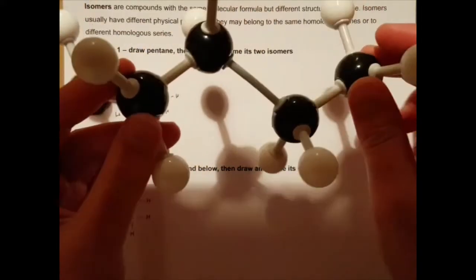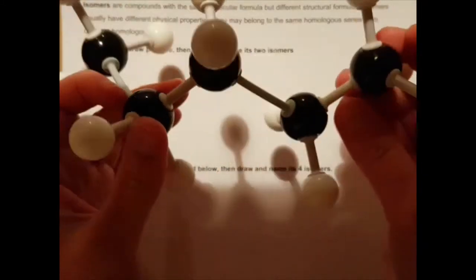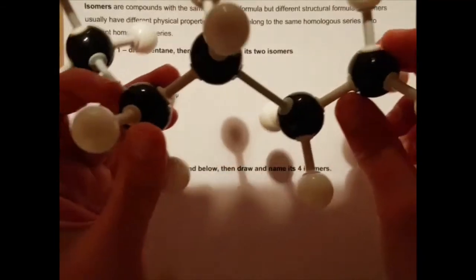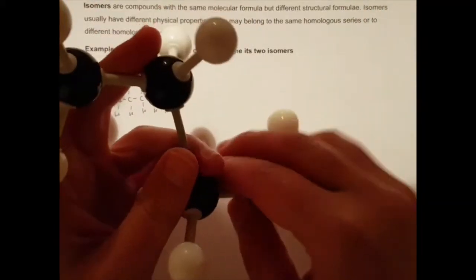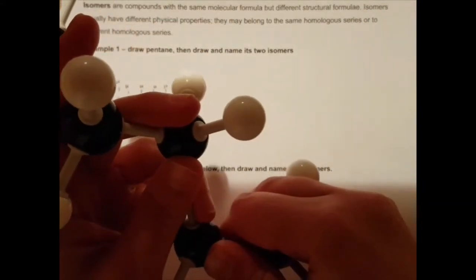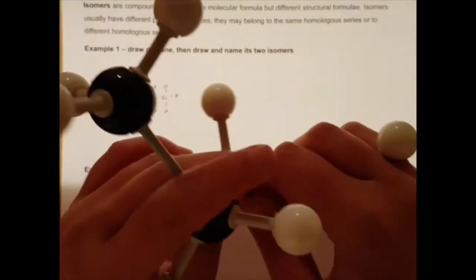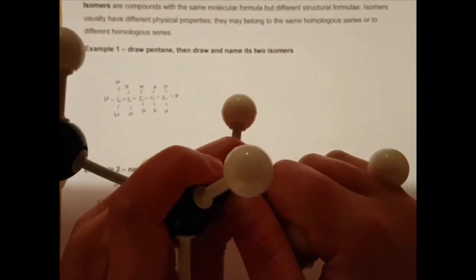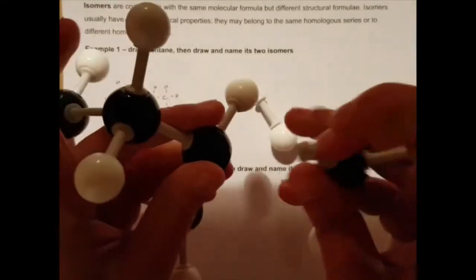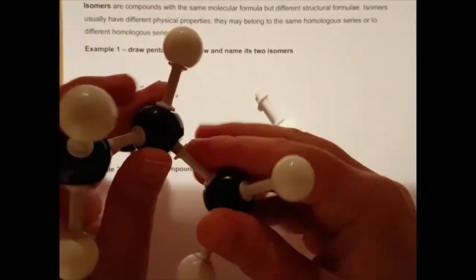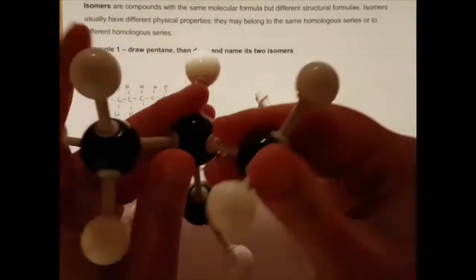All I can do is change the way the atoms are connected. To make an isomer of a straight chain molecule like this, the simplest thing to do would be to take a carbon off the end and swap it with one of the hydrogens on one of the carbons in the middle of the chain.